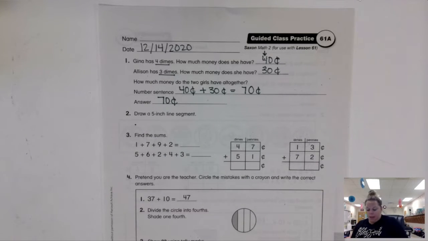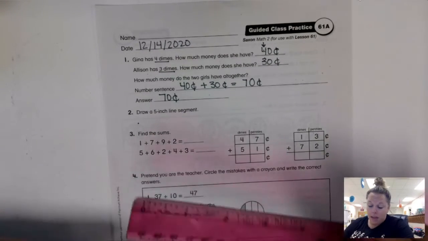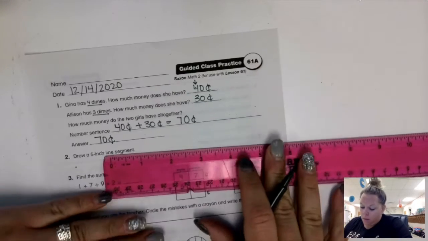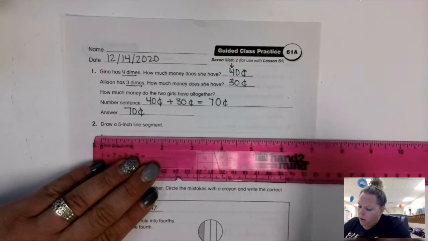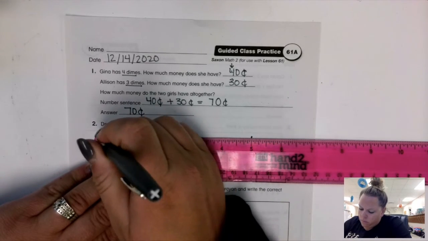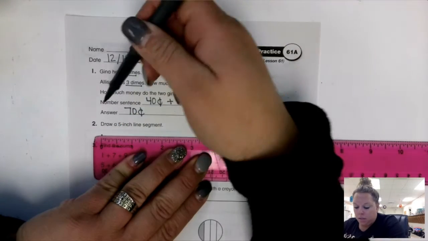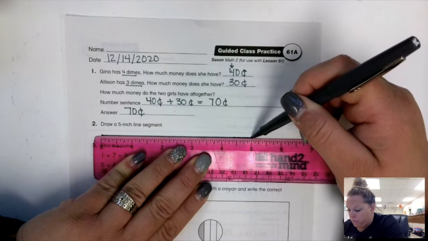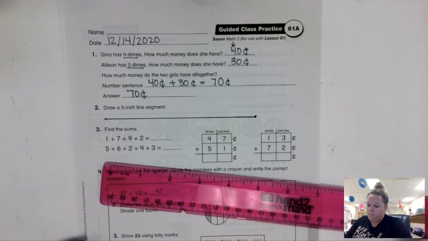You do need a ruler today. You need to draw a 5-inch line segment. So you need to make sure that you're on the inches side, first of all. And then you need to start at the dot. And you're going to be going all the way to the 5. I hold my ruler down nice and firm, and then I take my pencil and I draw right along the side of the ruler. Stop when I get to the 5. Okay.